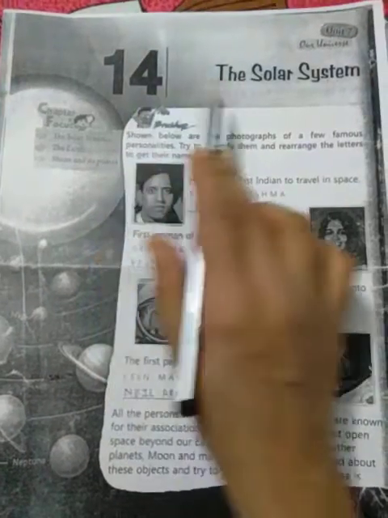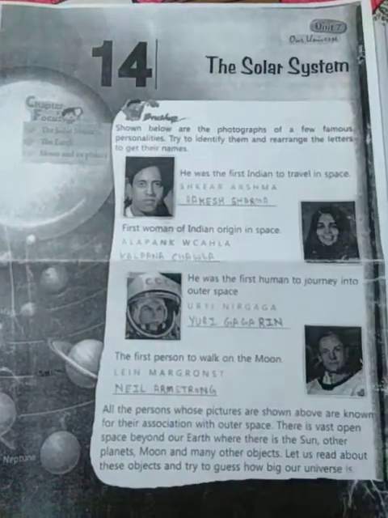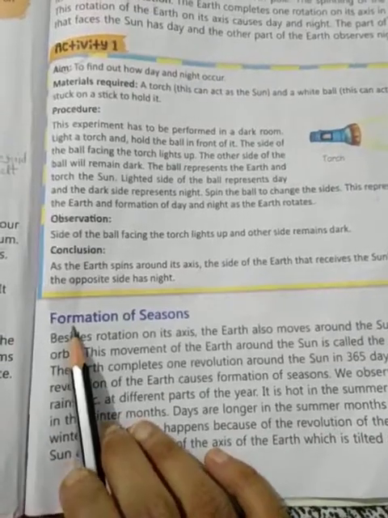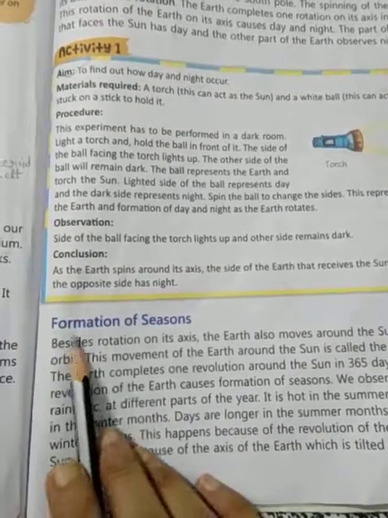Lesson 14, the solar system. Students, today we will understand the formation of seasons in this chapter.